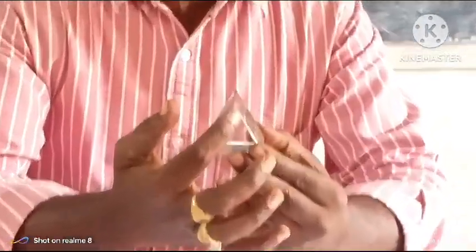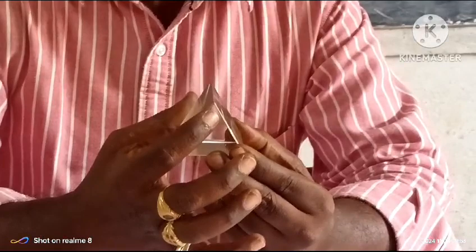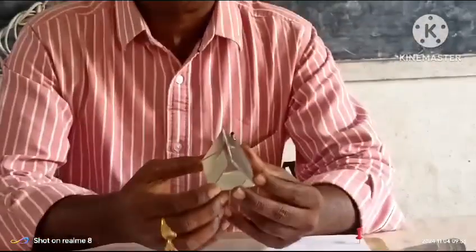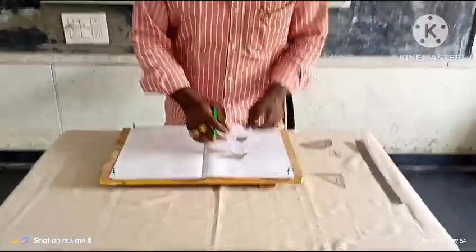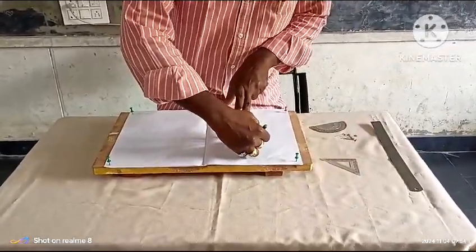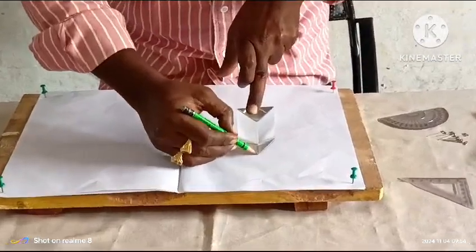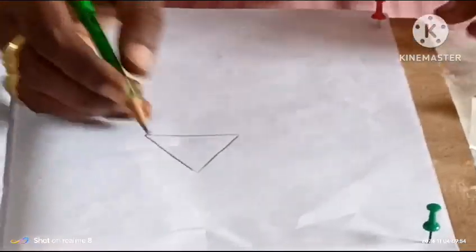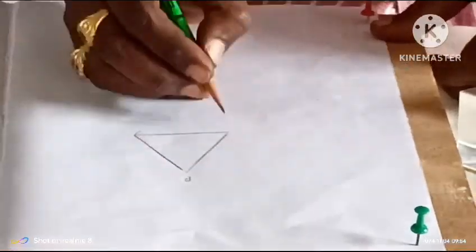This angle is called the angle of prism or refracting angle of prism. It is denoted by A. First, we take the prism and draw the boundary of the prism. This triangle is named PQR.